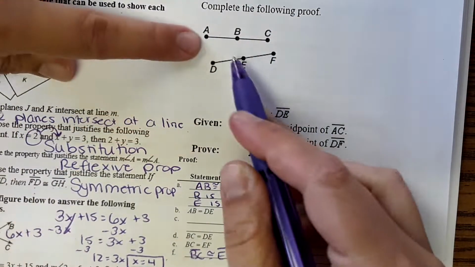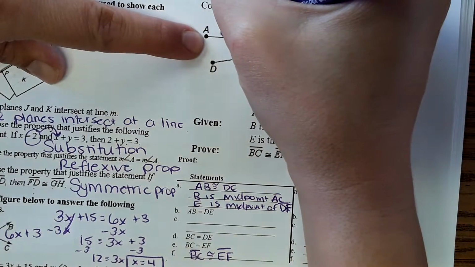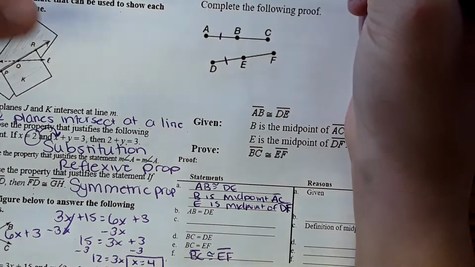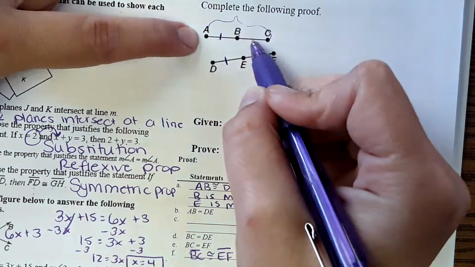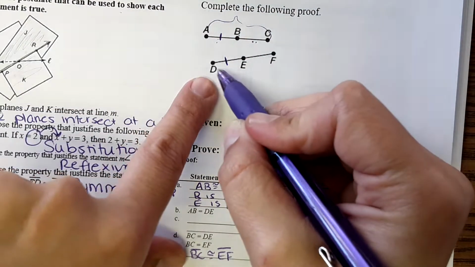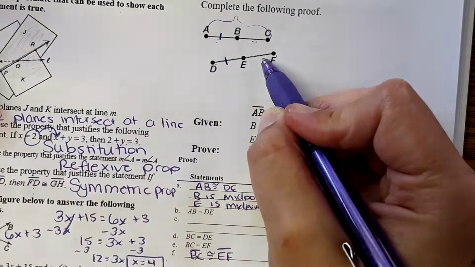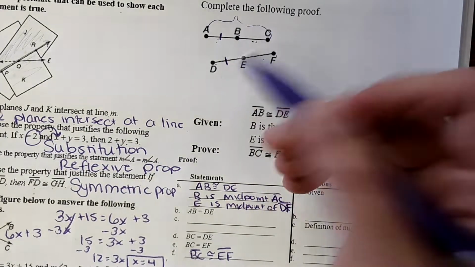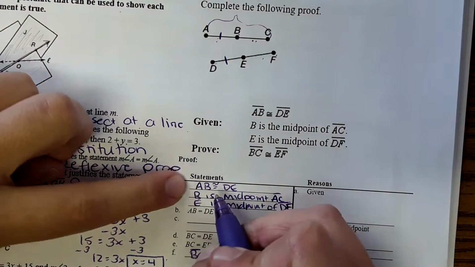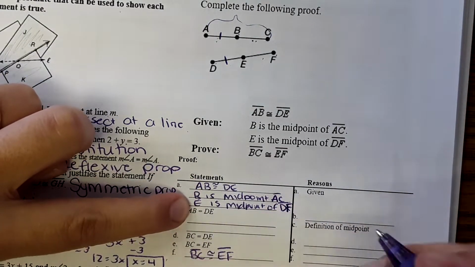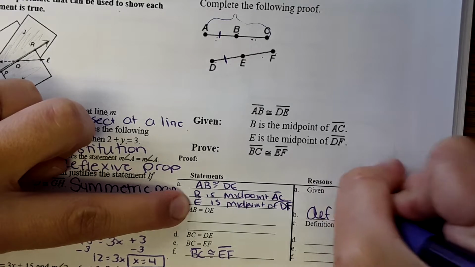Just looking at what it says in regards to the picture, it says AB is congruent to DE, so those are the same length. It also says B is the midpoint of AC, so that means both these sides are going to be the same measure, and E is a midpoint here, so both of these sides are going to be the same measure, so essentially everything is equal. Right here it says AB is equal to DE. That's just saying if they're congruent, then they are the same length. That's definition of congruence.